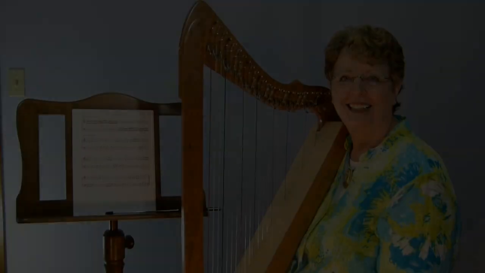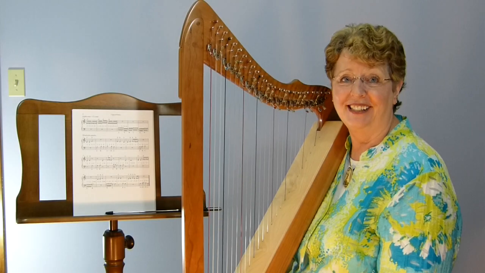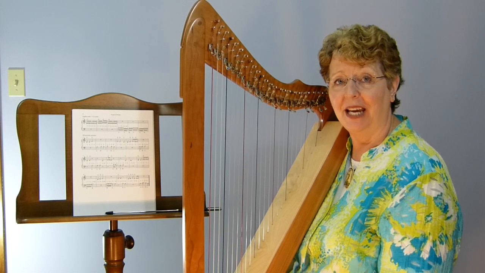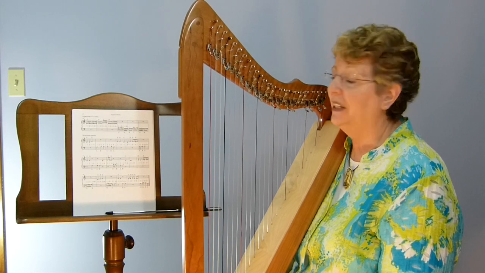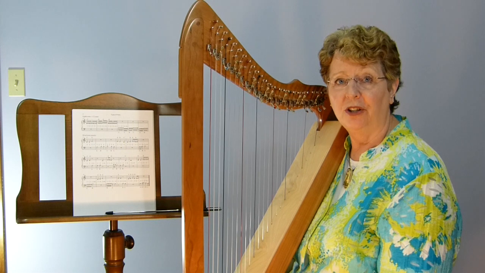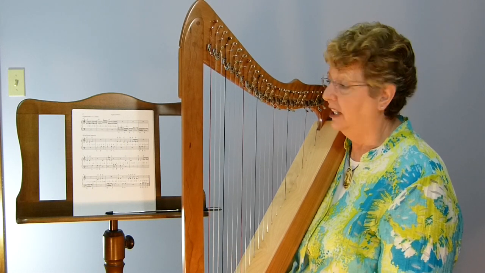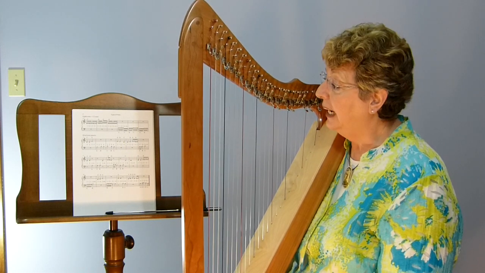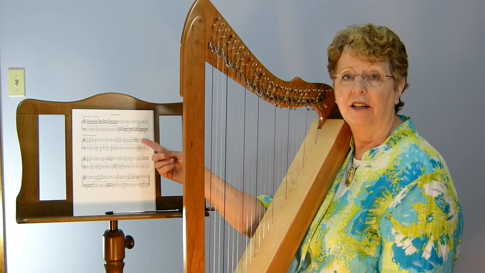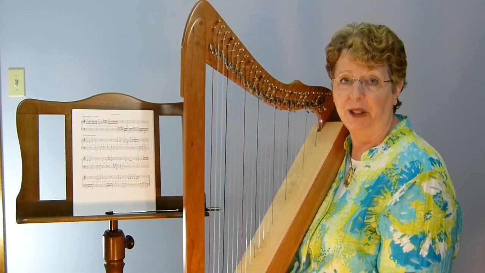Okay. We're ready to move on to the second line now, and we're going to do the same thing with the second line. I'm going to give us a very slow 1, 2, ready, play, and we're going to do it just like we did the first line. Be careful because this one changes from your right hand to your left hand frequently.